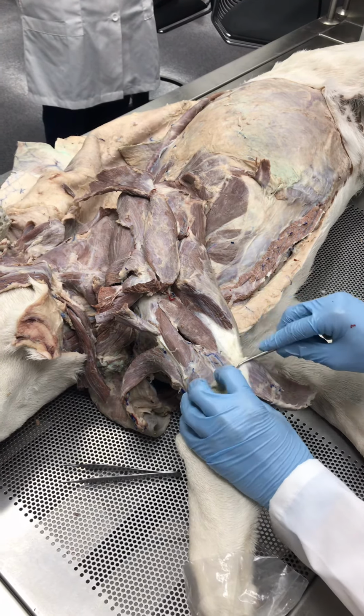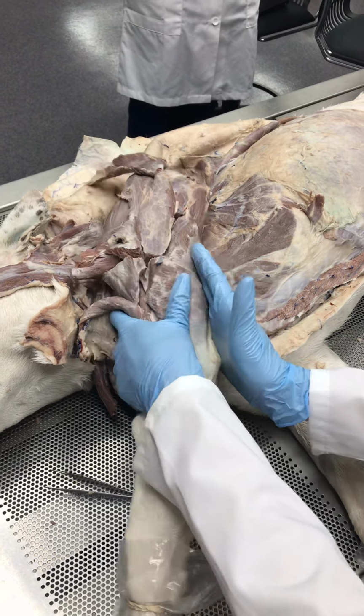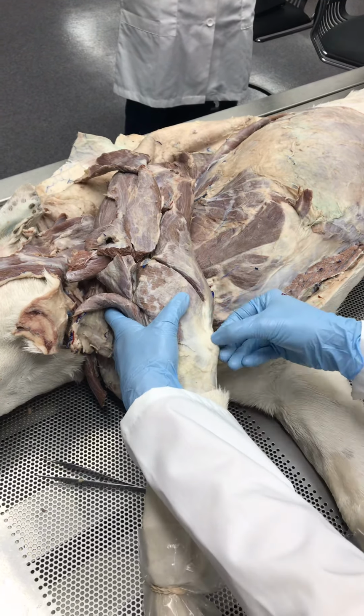One thing they had us do, so here's the long head. We separated it from the accessory head and the lateral head, this tendon. They do all join together to insert on the olecranon, but if you pull this back, there is a little gap right there, a little hole, and that is the subtendinous bursa. And on this side of the tendon, the more caudal side, would be the subcutaneous bursa, just under the skin.